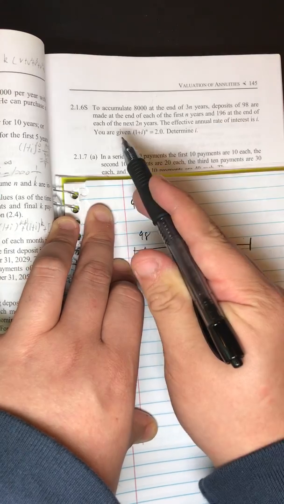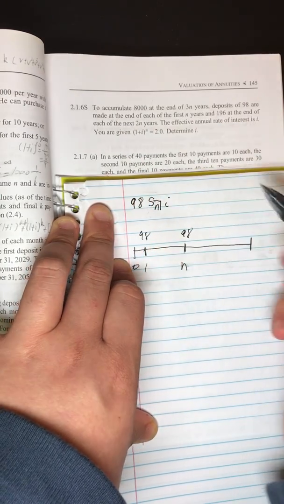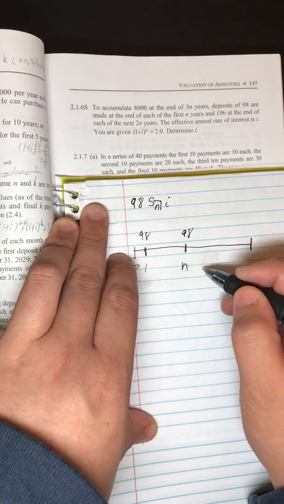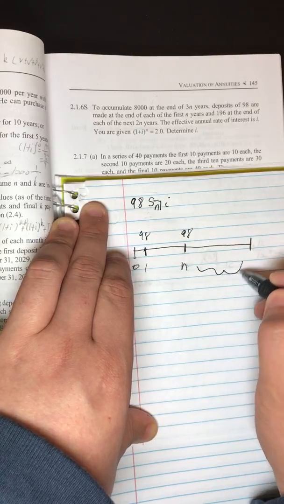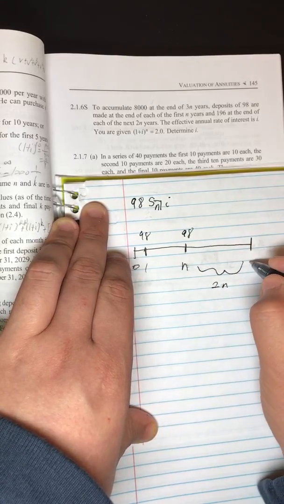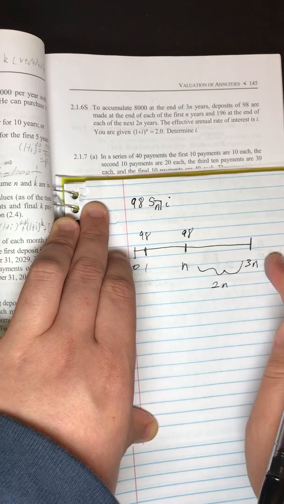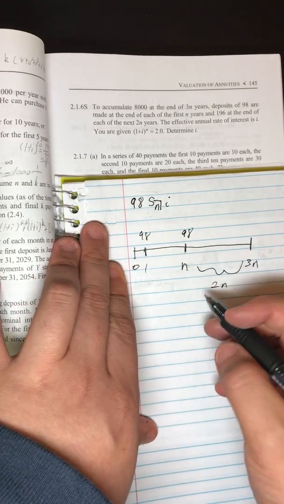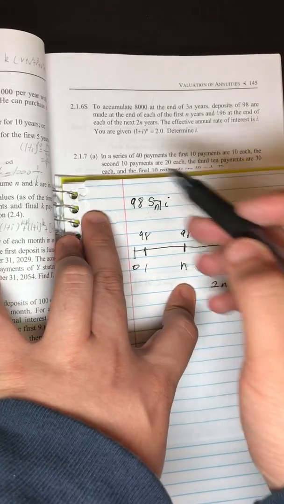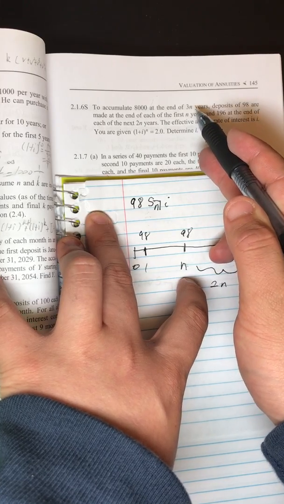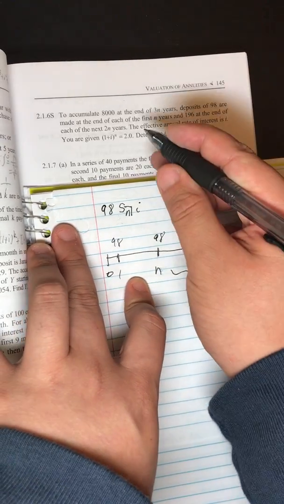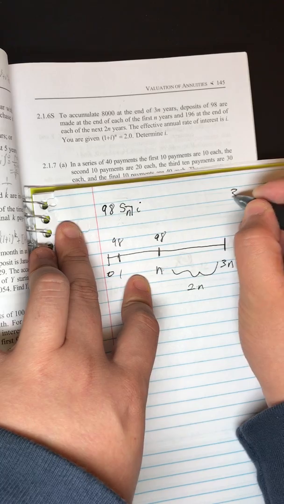And then 196 is at the end of the next 2n years. So this whole section will be 2n with the final at 3n. Because we could just plot in n equals 10, let's say. So the total will be 30 years.